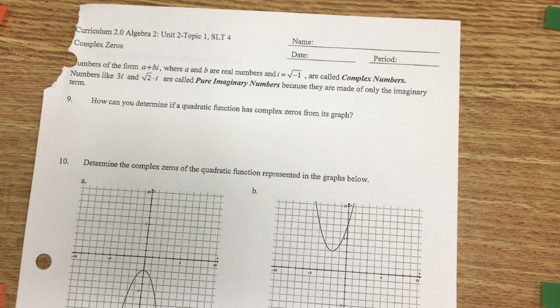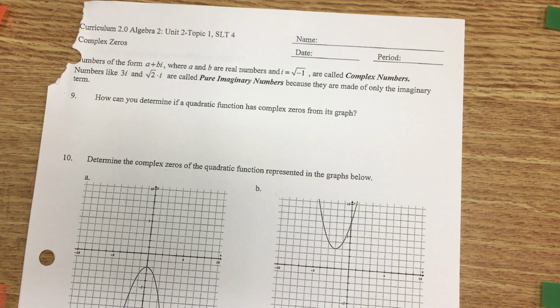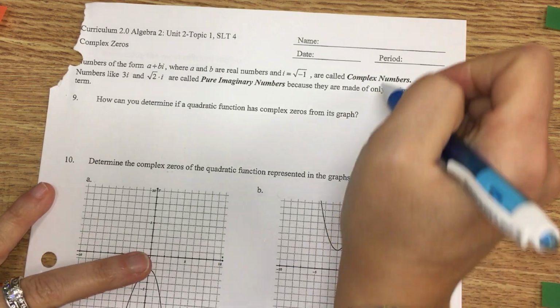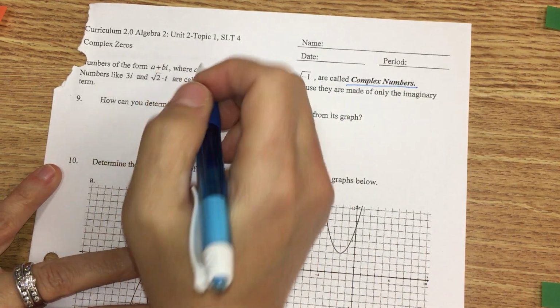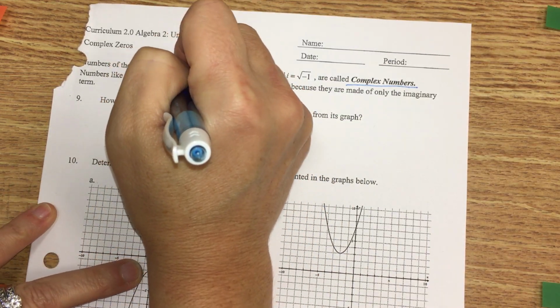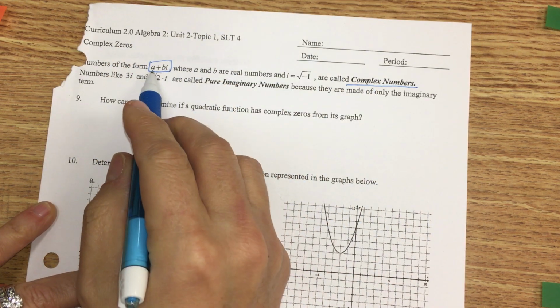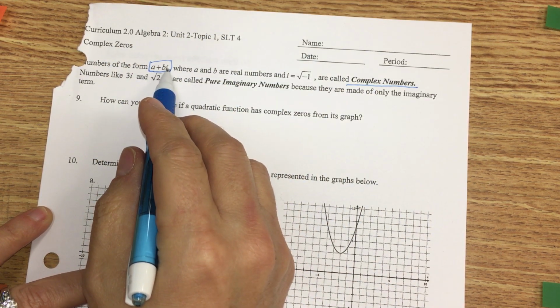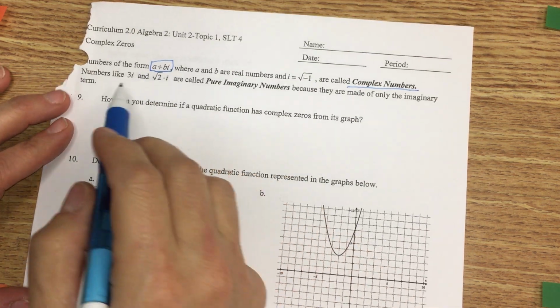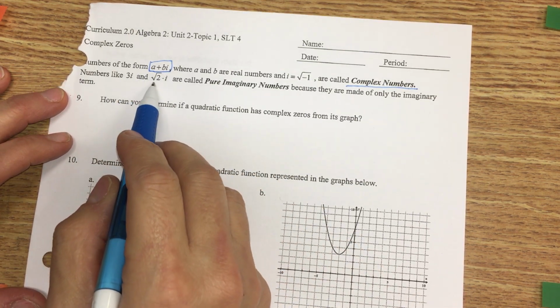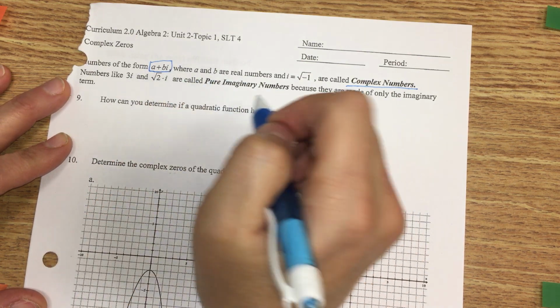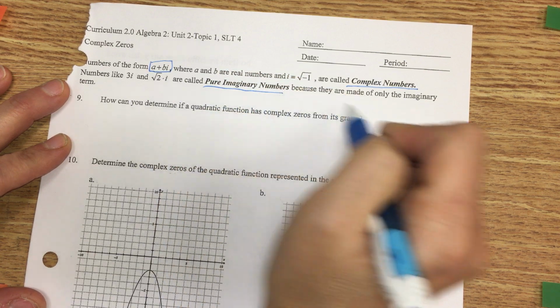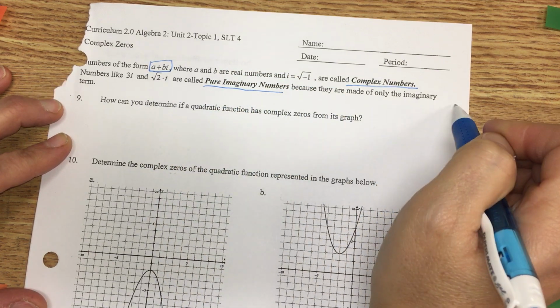Okay, so here we go. Page 45 says the numbers in the form a plus bi, where a and b are real numbers and i is the square root of negative 1, are called complex numbers. I like to say if a real number and an imaginary number got married and had a baby, it would be a plus bi. A little bit real and a little bit imaginary, hanging out all by its lonesome. Numbers like 3i and i root 2, I can't read this as root 2 times i, it feels wrong, are called pure imaginary numbers because they are made up of only the imaginary term.